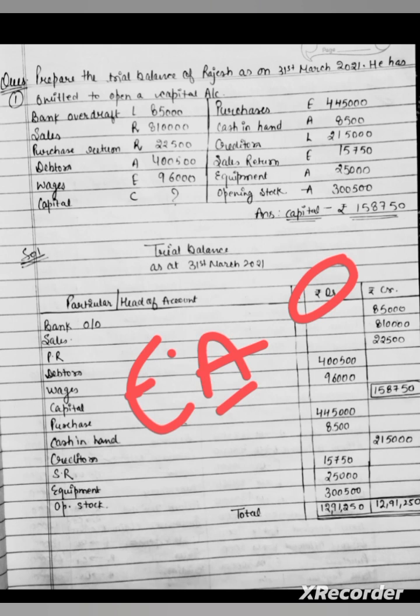Capital is a liability balance, so you have to record it on the credit side, because it is a liability towards the owner. The amount invested by the owner is termed as capital. Purchases, expense, debit side. Cash in hand, asset, debit side. Creditors, liability, credit side. Sales returns, expenses, debit side. Equipment, asset, debit side. Opening stock, asset, debit side.